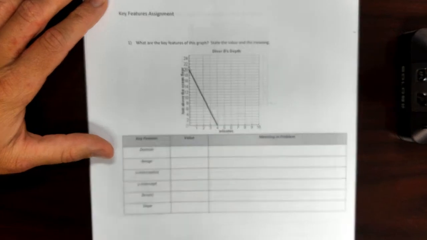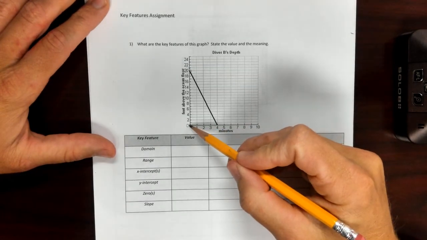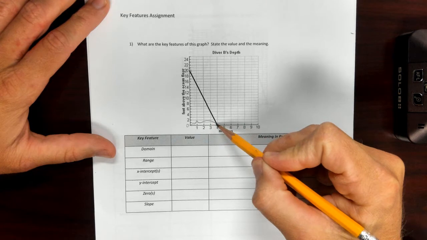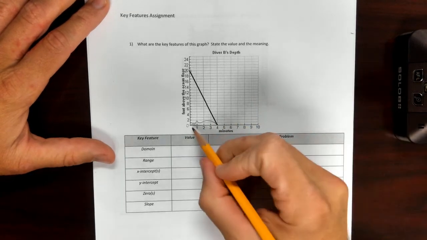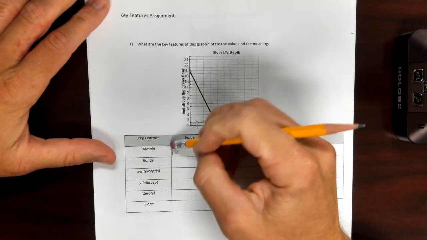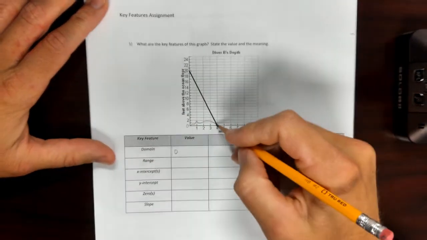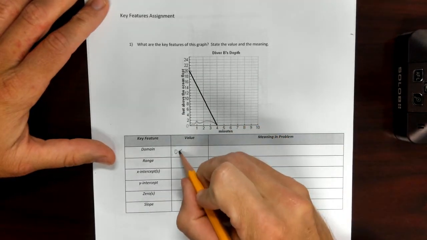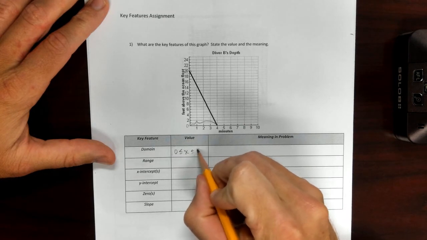So the domain, again, the domain is the x value, so the domain would be along this x-axis. The domain starts at 0, and it goes all the way to positive 4. So 0 is less than or equal to x, which is less than or equal to 4.